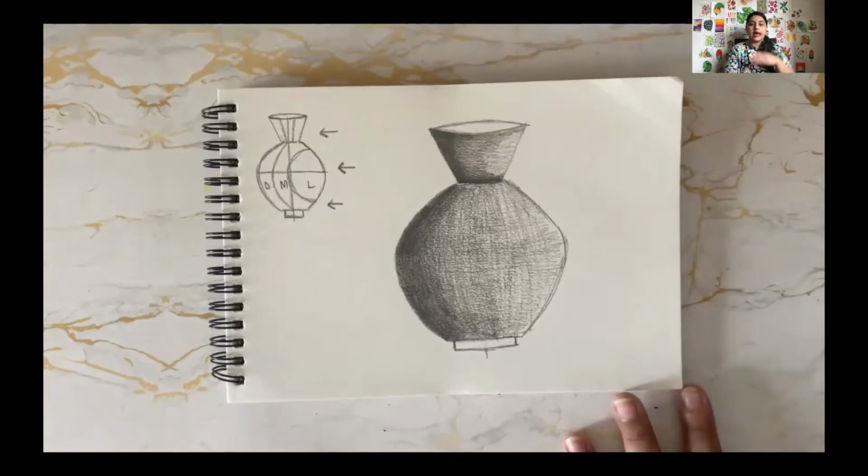I've added in that dark portion on the top. Now the dark portion can be done either on top or bottom, whatever you like. The reason being is that if you do it at the bottom, it will still look like two different pieces. If you do it on the top, it will still look like two different pieces. So whichever way, just add in a little bit of dark.